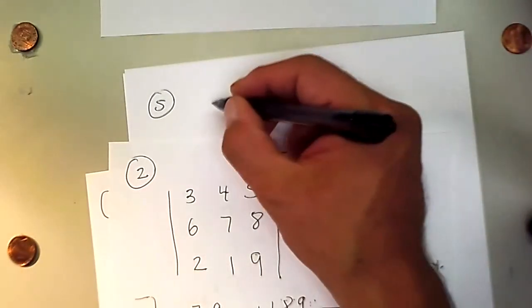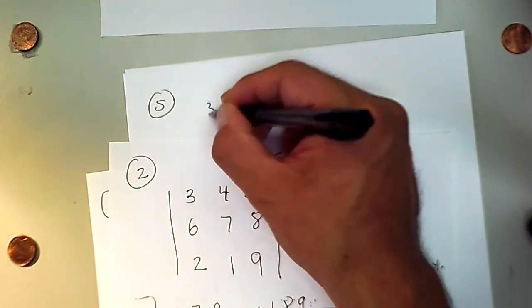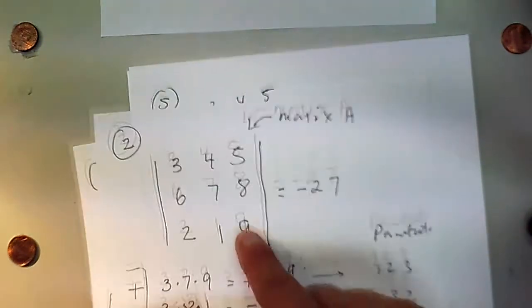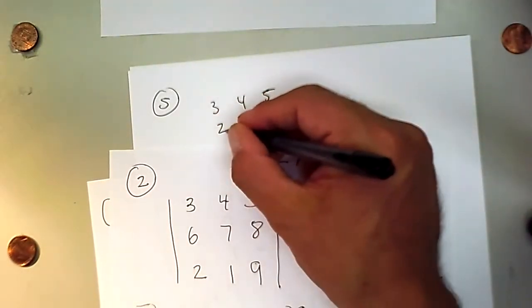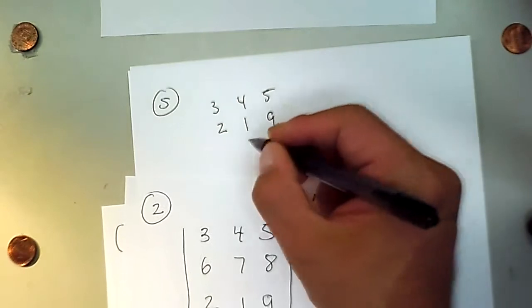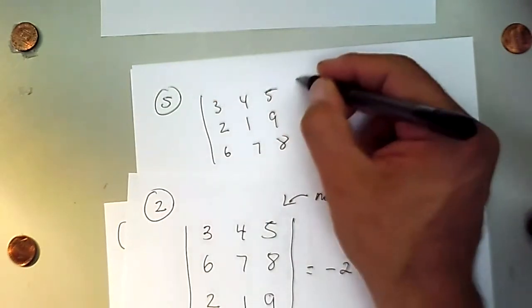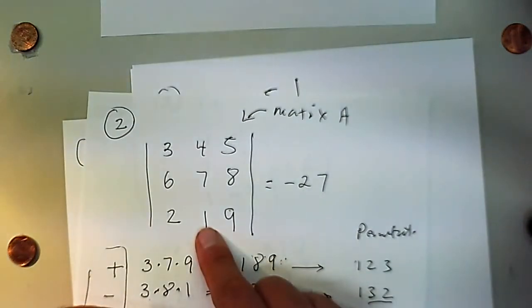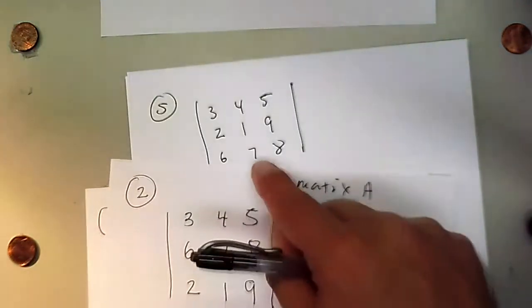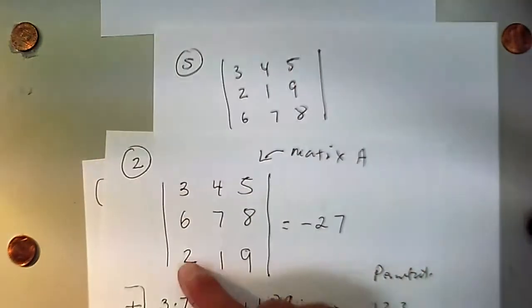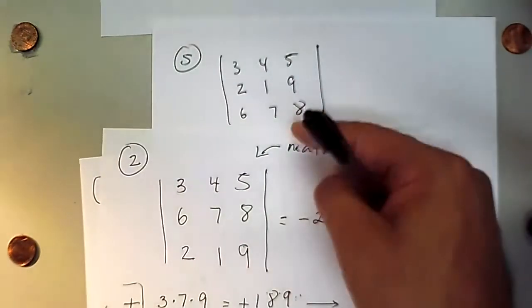If we put down 3, 4, 5, and then the last row next, 2, 1, 9, 6, 7, 8, you already know what the answer to this is, and we have exactly the same matrix, except that the second row and the third row have been swapped.